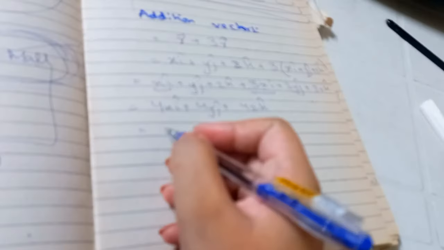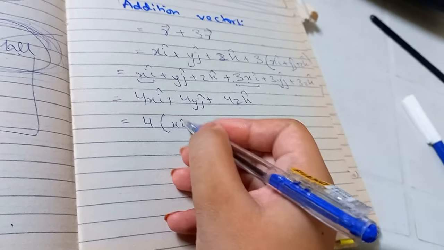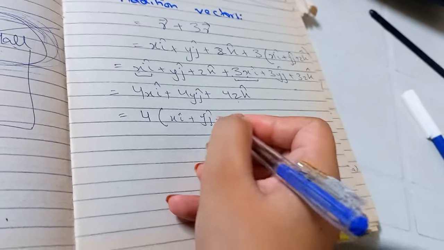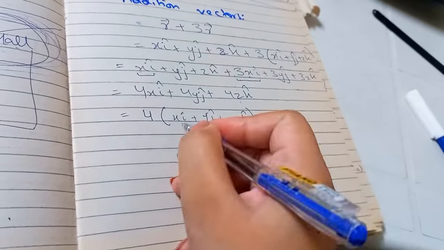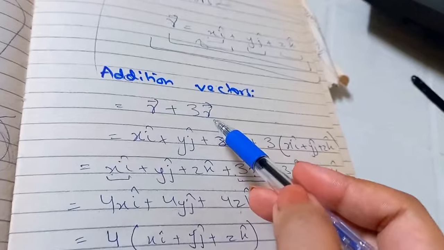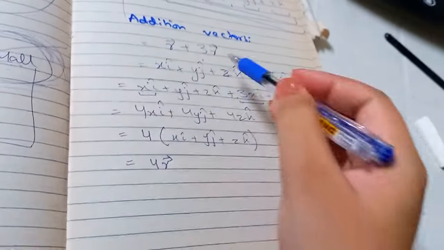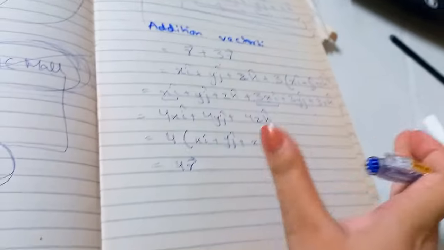What else you can do is take 4 as common, and you have 4 times x i hat plus y j hat plus z k hat, and since this is r vector again, you can write it as 4r vector. You can do it even here, but I just wanted to elaborate some points, that is why I expanded it.